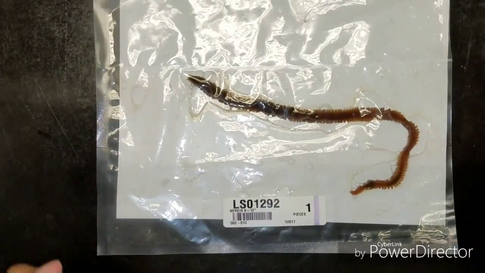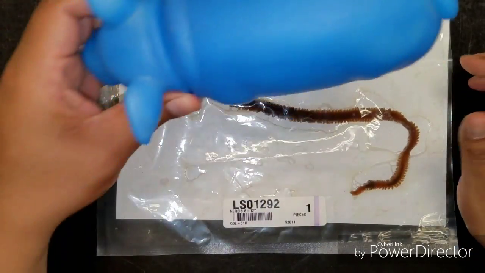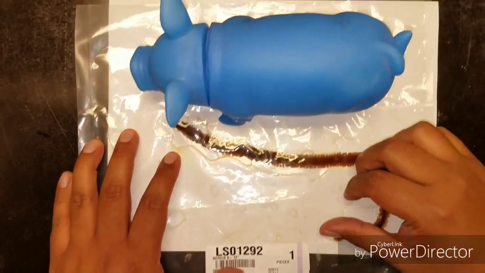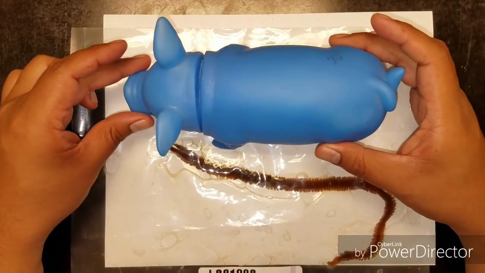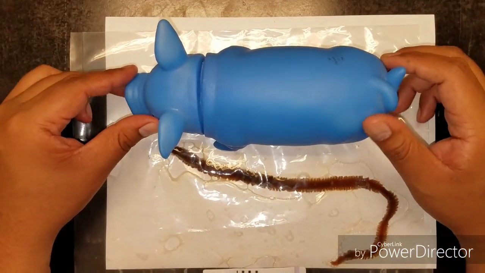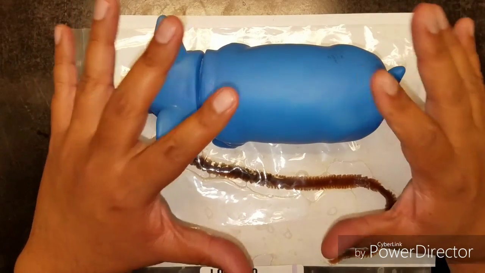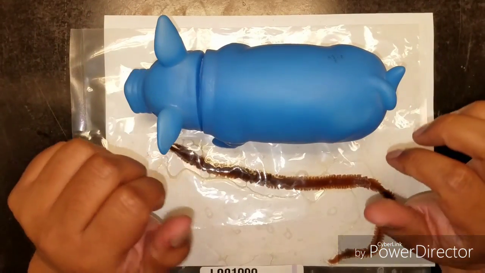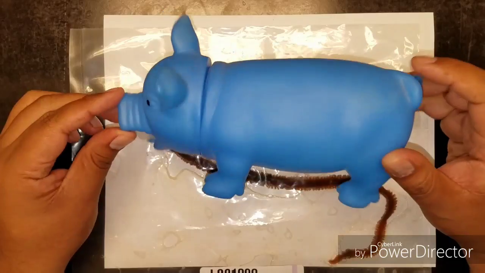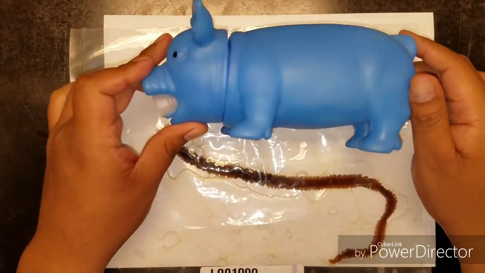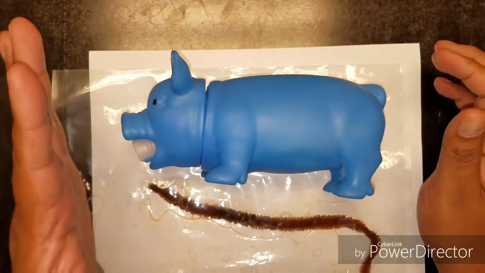Alright, so this will be our video on anatomical positioning. I'm going to use our sandworm from the lab and my pig from class. Right now you're looking at the top side of the pig and the top side of the worm. I'm going to turn the pig sideways so we can talk a little bit about different positions.